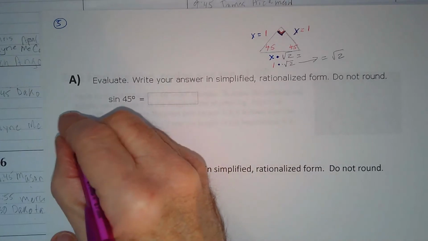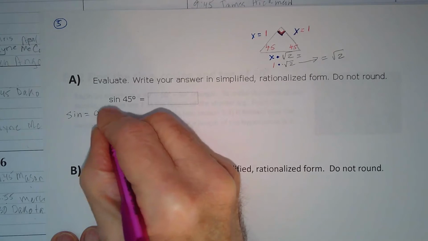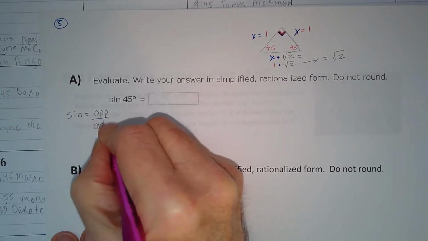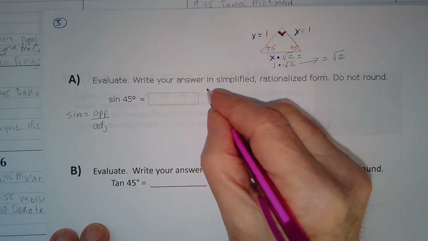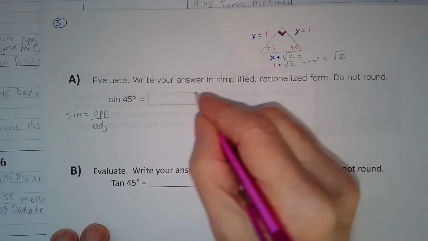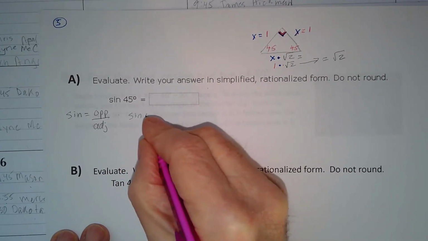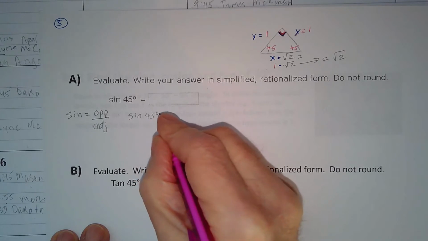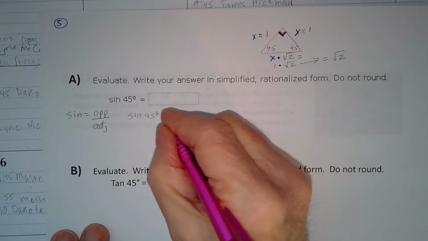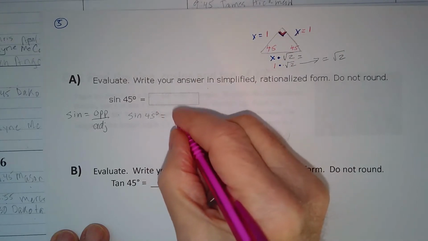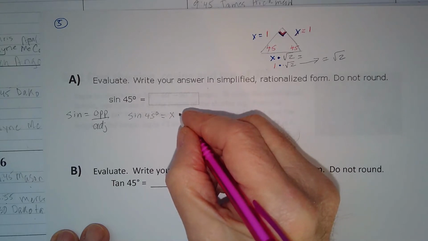Sine is opposite over hypotenuse. Okay? And so the sine of 45 degrees, let's start over here, is going to equal x over the hypotenuse.